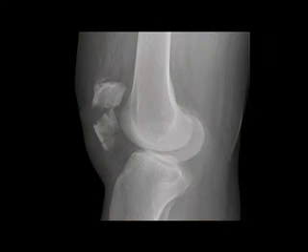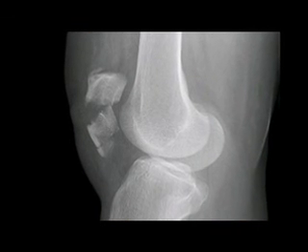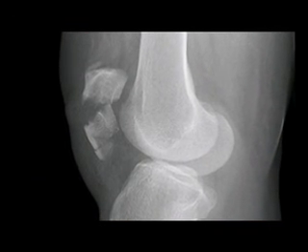In a patient with a direct trauma to the patella and isolated patellar tenderness, an X-ray should be performed to rule out a fracture.